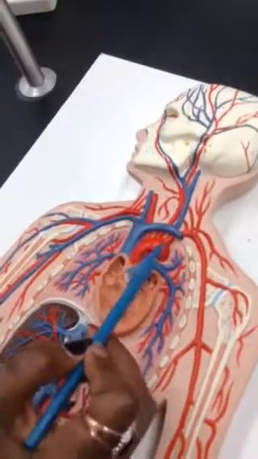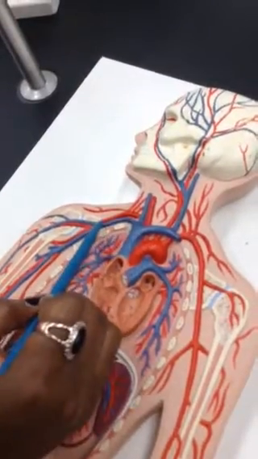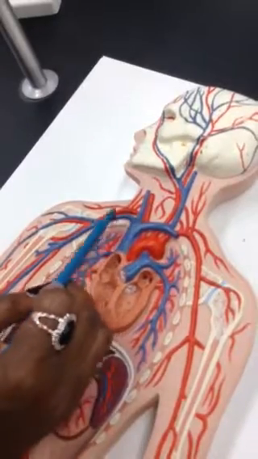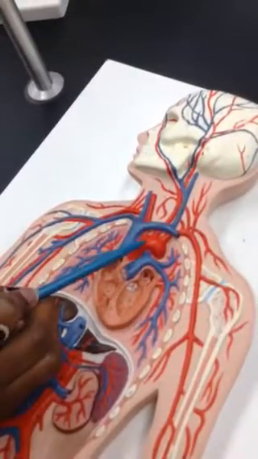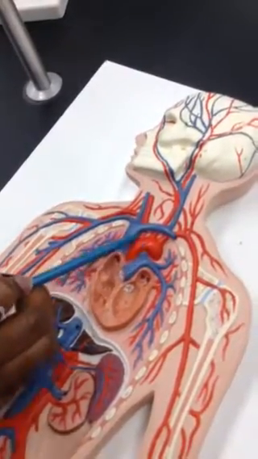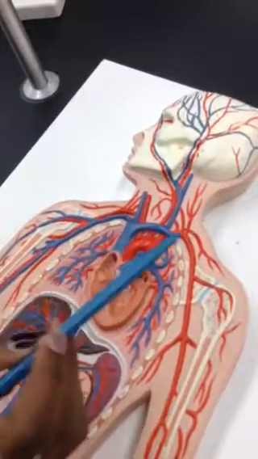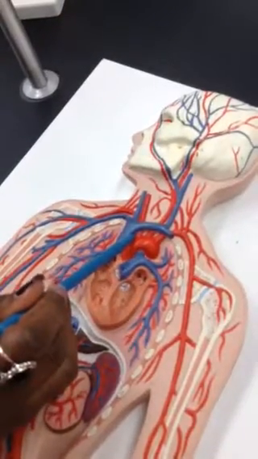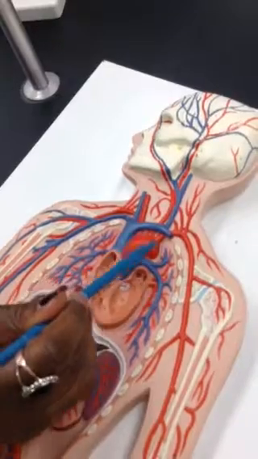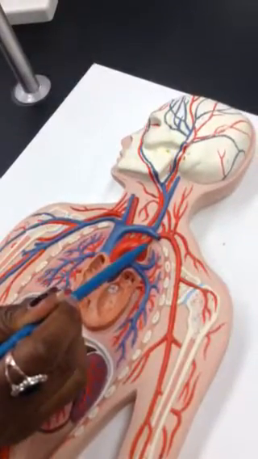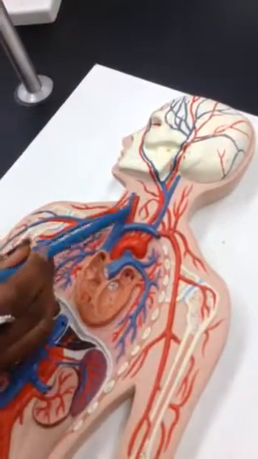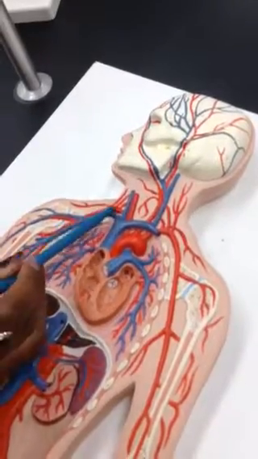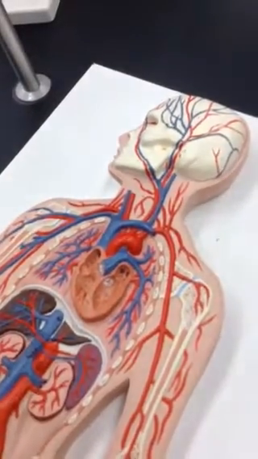Notice that the right common carotid here and the right subclavian doesn't come directly off of the arch of aorta. The brachiocephalic does. So your three main branches are going to be brachiocephalic, left common carotid, left subclavian. Right common carotid here, right subclavian here comes off of brachiocephalic.